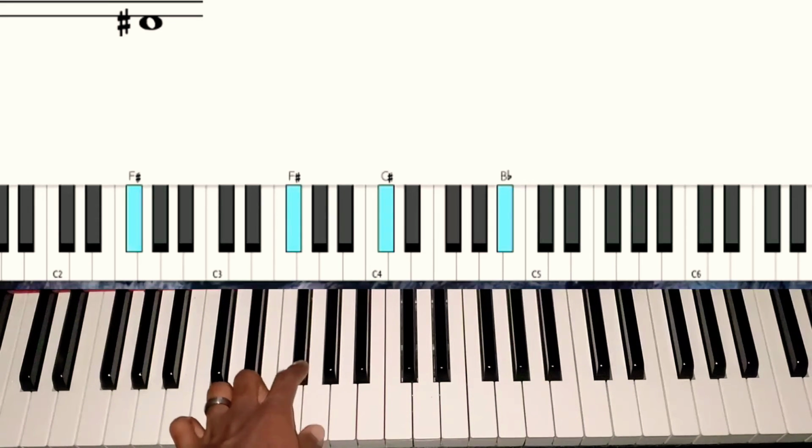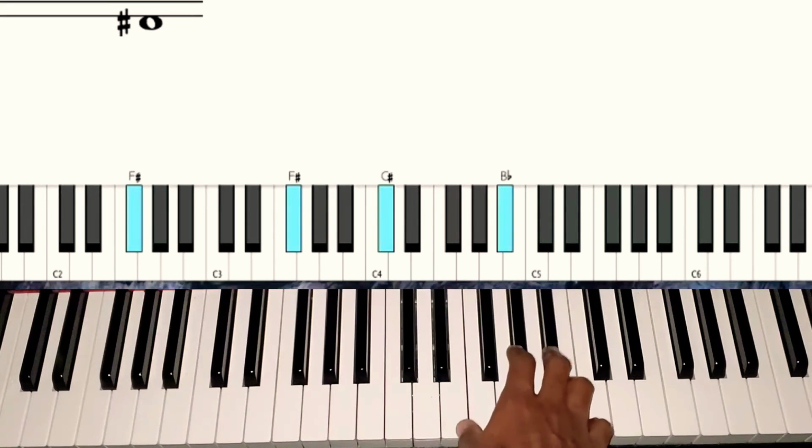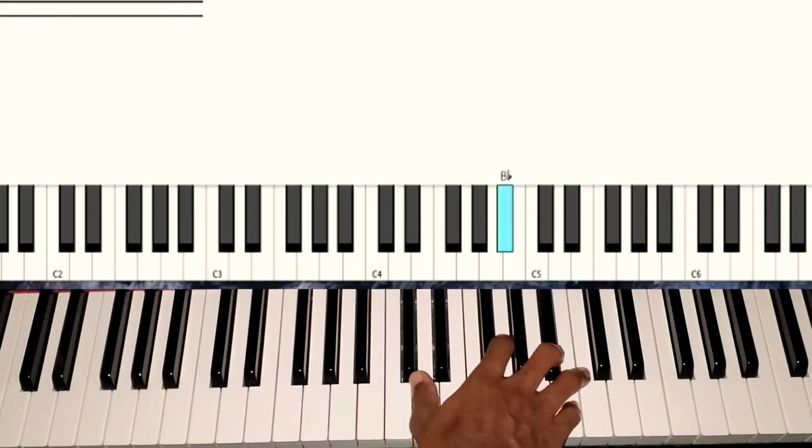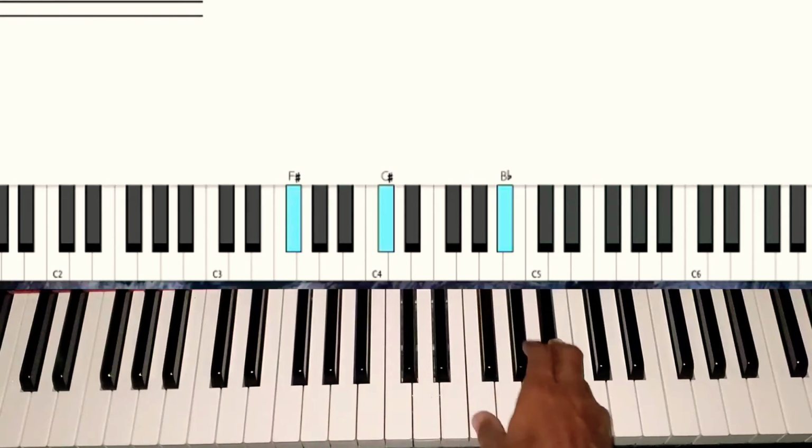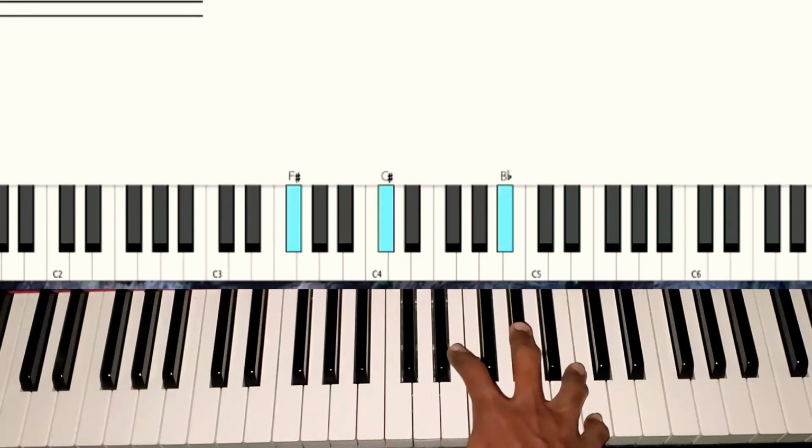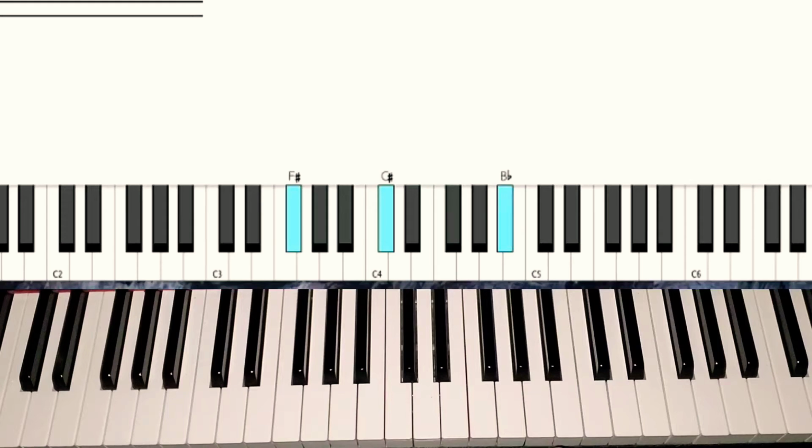I'm on the 1 now. What I'm gonna do, I'm gonna take my highest note, that B flat, and I'm gonna say, what kind of chord can I play with that B flat to maybe transition to another key? And that's all you do, guys.